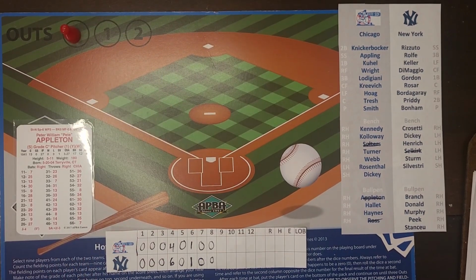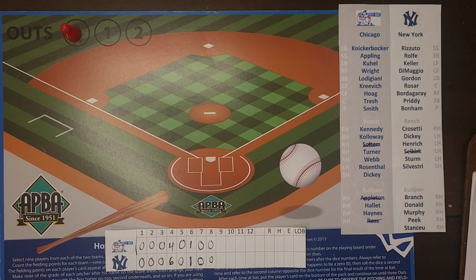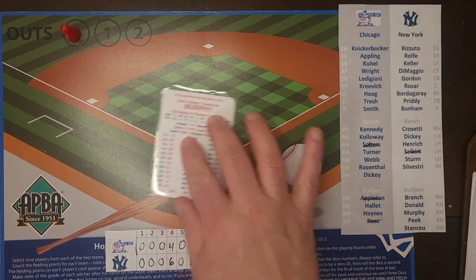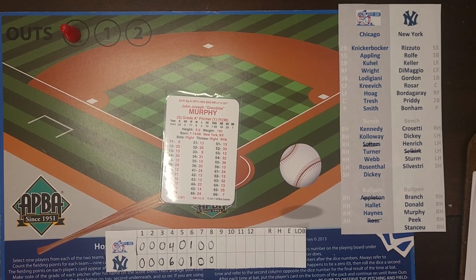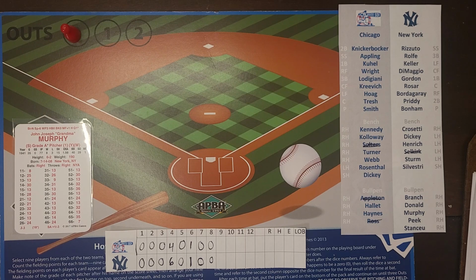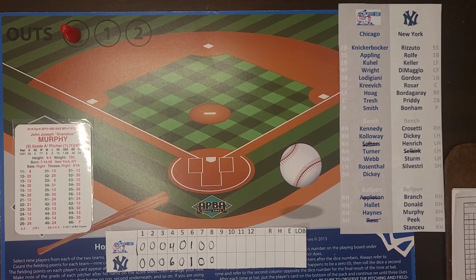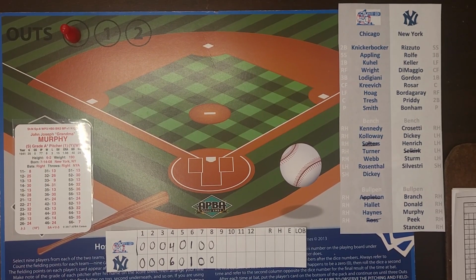Never got to Branch's spot in the order, but either way, they're going to go to their closer with the Yankees, and that is going to be Johnny Murphy, as he had 15 saves on the season. So they're going to go ahead and play it that way with a 2-run lead. No double switch, because if he gives up 2 runs, he's going to come out anyway in the bottom of the inning. So no sense in needing a double switch of any kind.